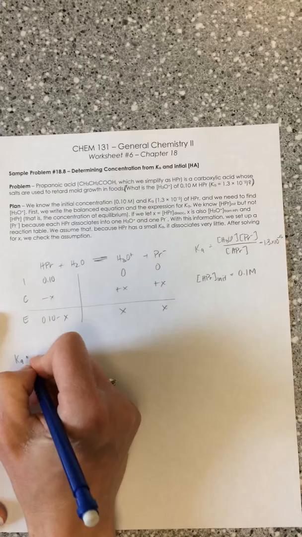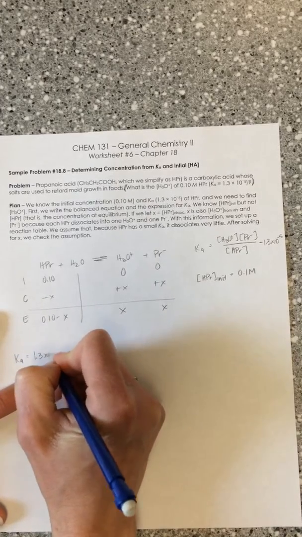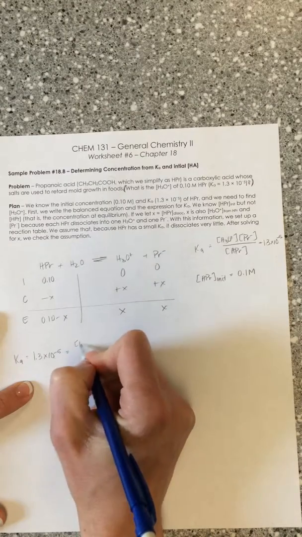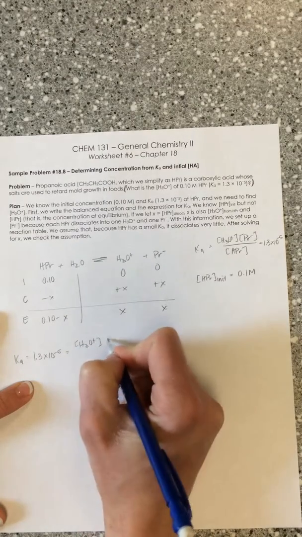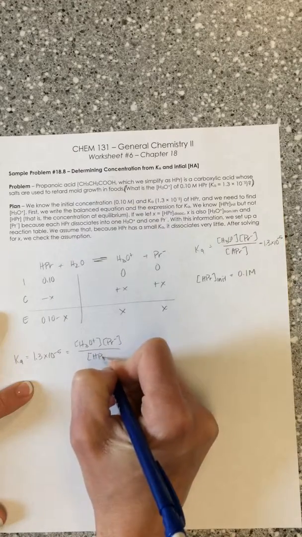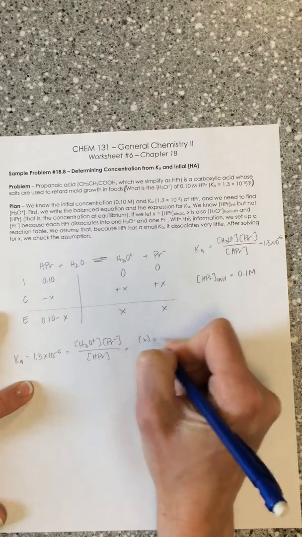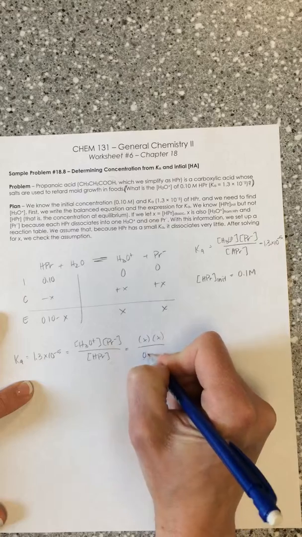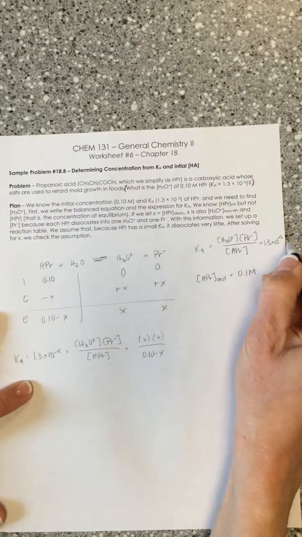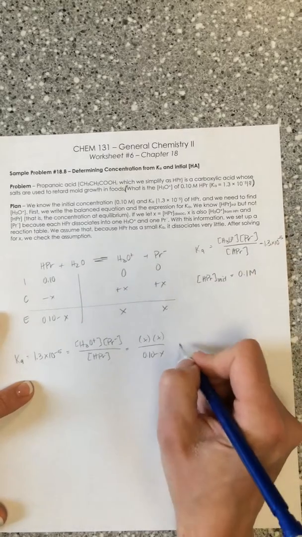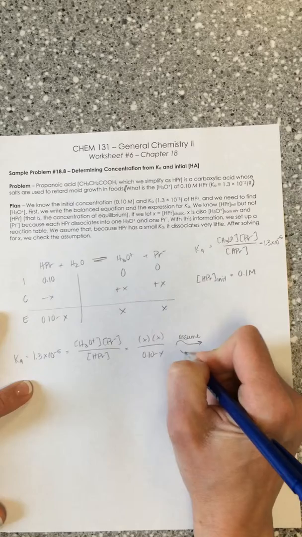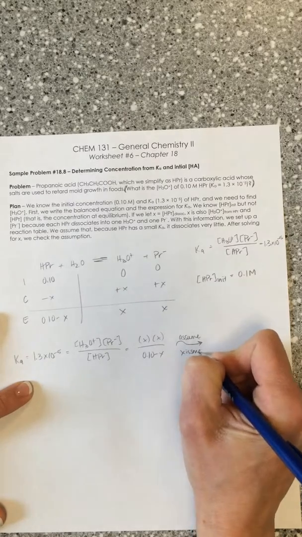We're given an equilibrium constant of 1.3 times 10 to the minus fifth, and that's equal to the concentrations of these species: H3O plus, PR minus, and HPR. So x, x, and 0.1 minus x. Because we have a small equilibrium constant, we're going to make the assumption that x is small.